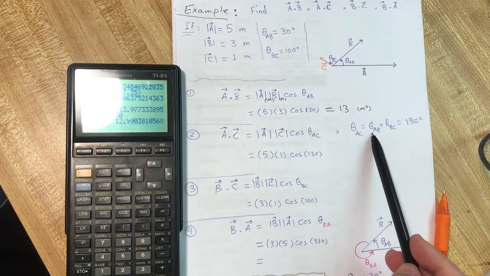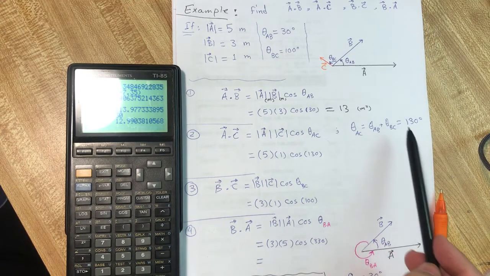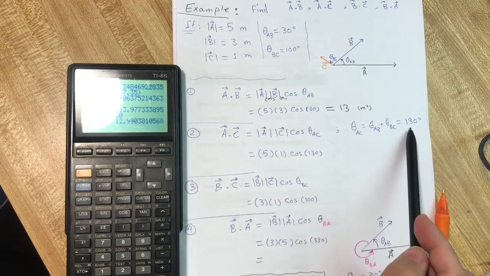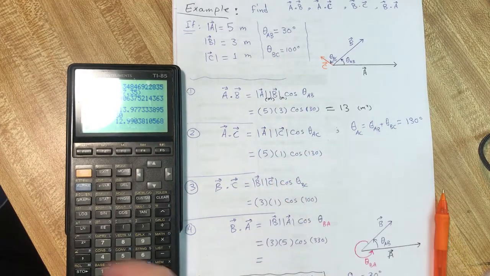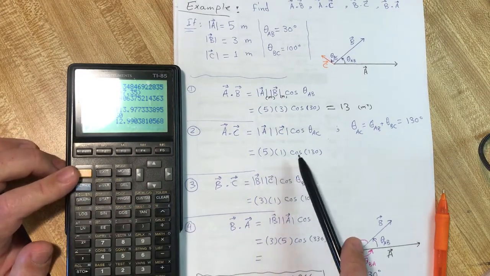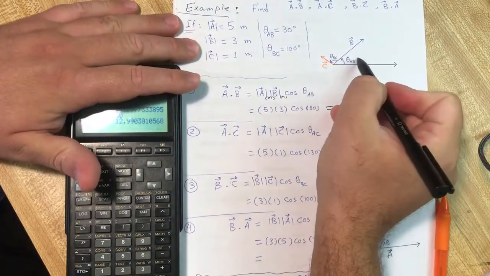Theta AC is equal to theta AB plus theta BC. 30 plus 100, it is 130 degrees. Again, we can find it: 5 multiplied by 1 multiplied by cosine 130. The total angle between A and C.